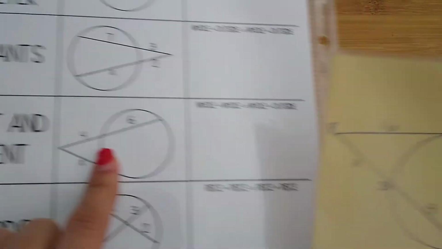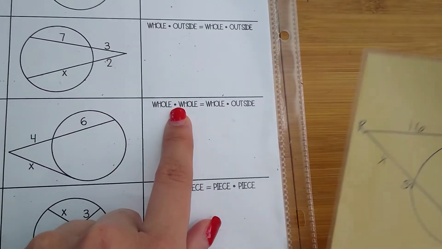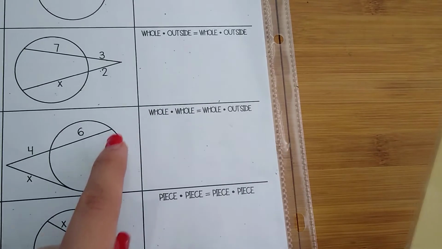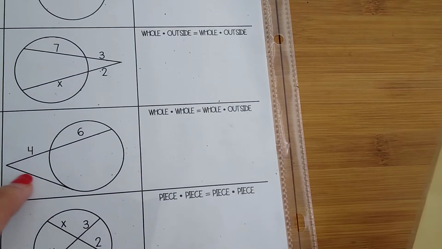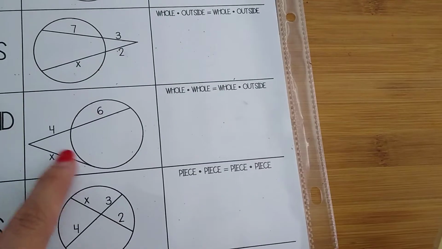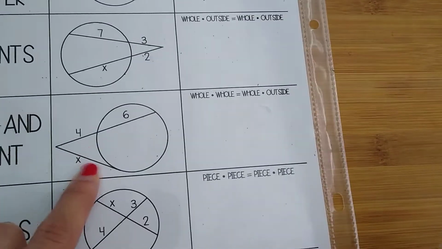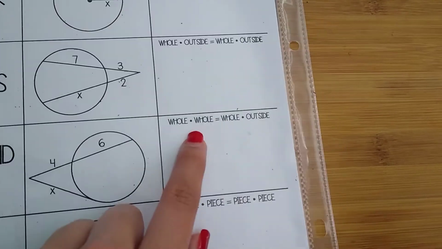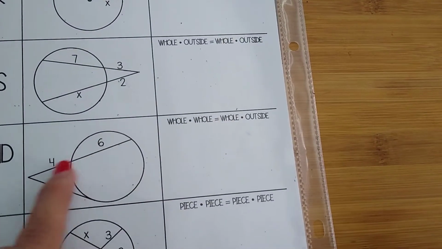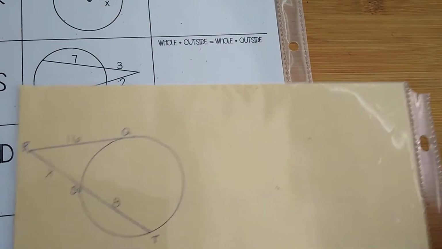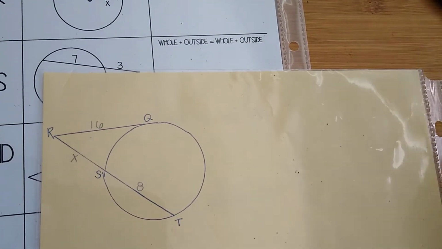And so it gives me the picture, and I'm going to use this formula. I'm going to do the whole thing times the whole thing, which is pretty much whatever the only one variable or number you see by itself, that is this part squared, equals the whole part times only the outside. So let's try this one out.